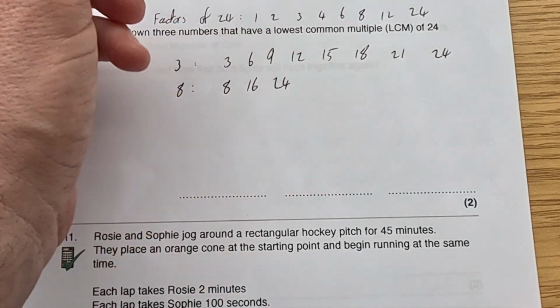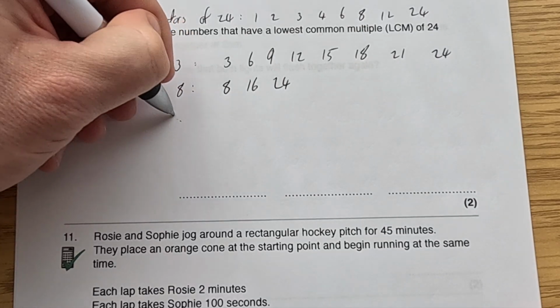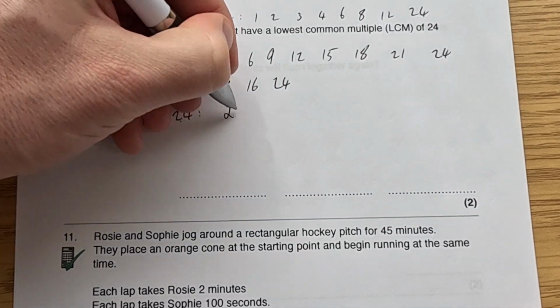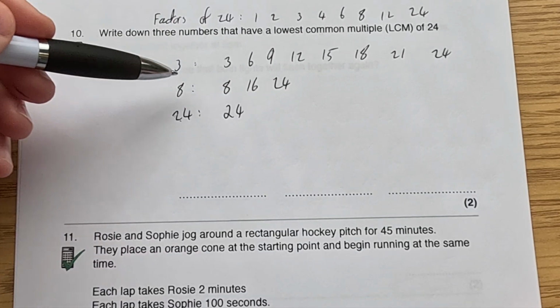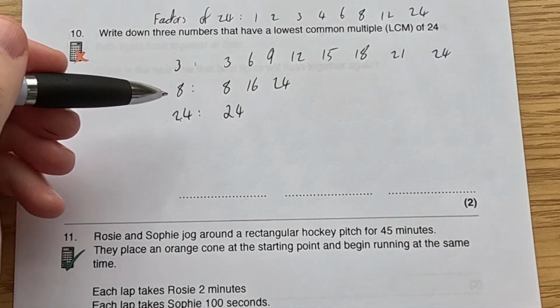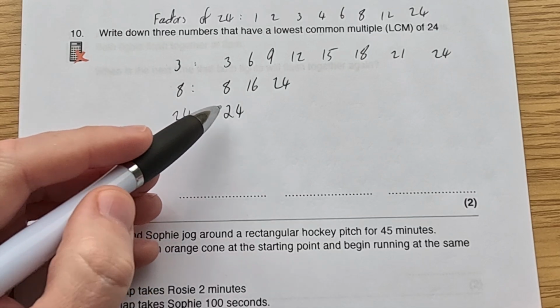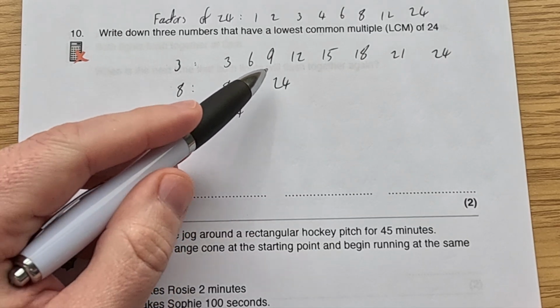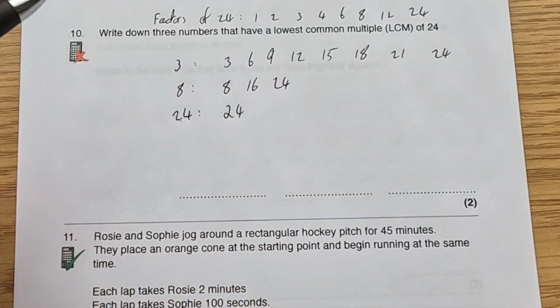And then actually another one I'm going to choose here, I could choose 24 here. That would be a nice one to choose, because if I wrote down 24, then I would just write down 24. So as you can see, 3, 8, and 24, they have got a lowest common multiple of 24. It's the first number that's in all of those lists. I could have perhaps chosen another number there, such as 12, because if we wrote 12, it would be 12 and 24. And so even though 12's in that list, it's not in this one, so then 24 would be the lowest common multiple.